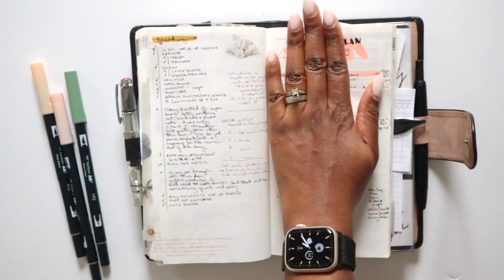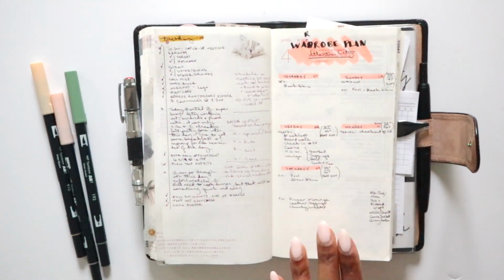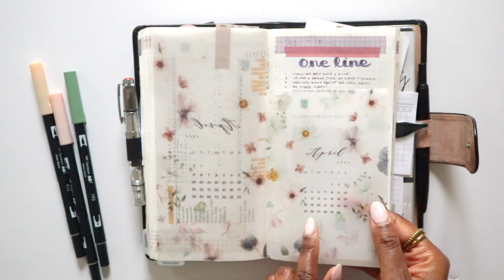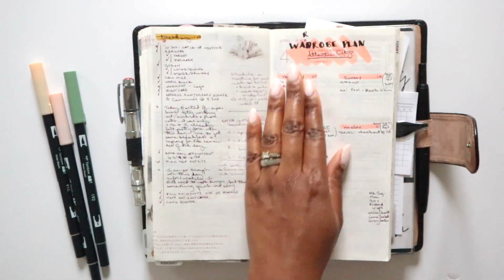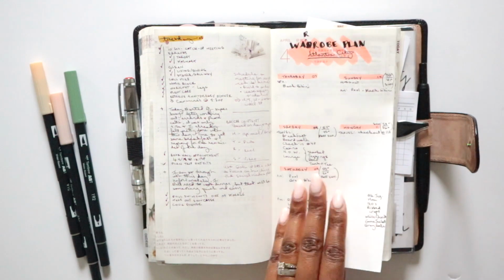So this will be a good example of a page that I would cover with vellum. I just haven't done that yet. And I'll use the vellum that came with the April Sterling ink kit. So I'll just cut it out and stick it in there to cover up this page.